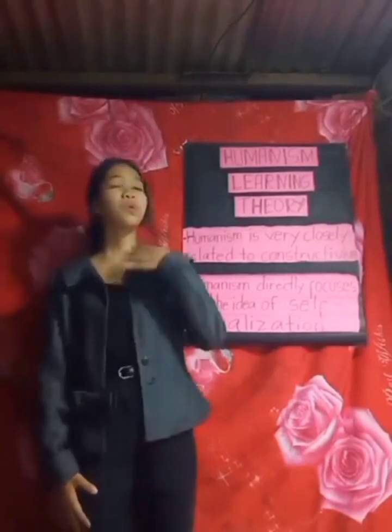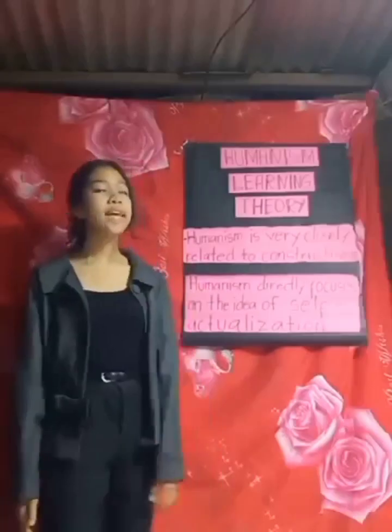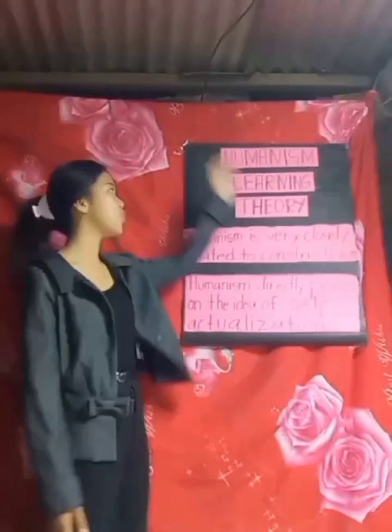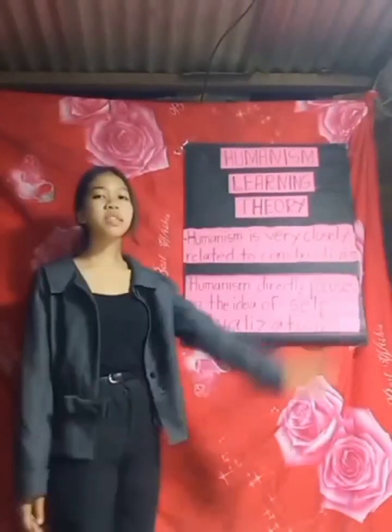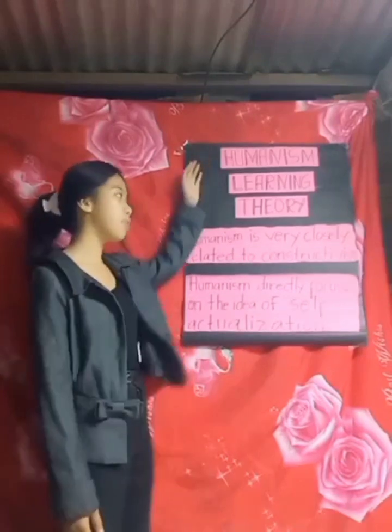How can we achieve self-actualization? Self-awareness means accepting your strengths and weaknesses and being aware of your actions. You are a self-actualized human being if you learn to accept and thrive even in the most challenging situations. And lastly, the teaching strategy in humanism learning theory is student-centered learning, which often has great success in helping students learn and grow better. So that's all for my report.